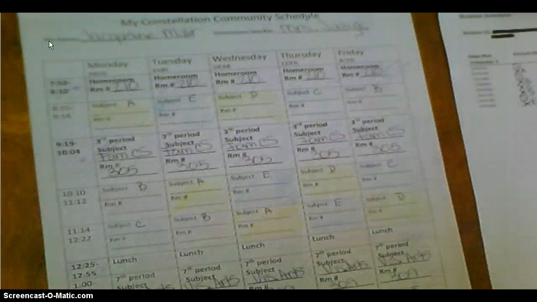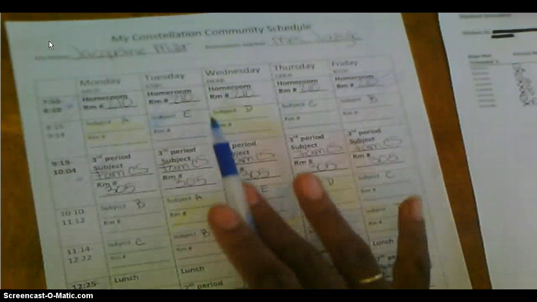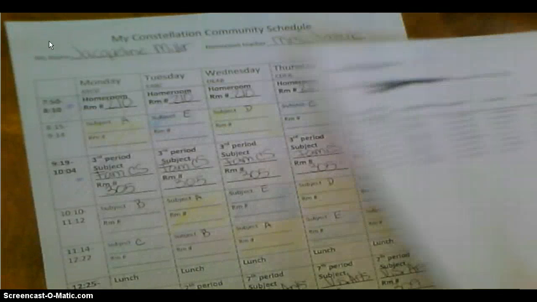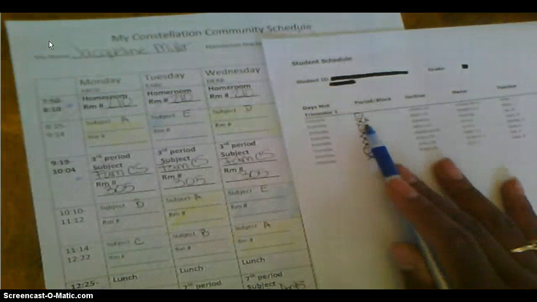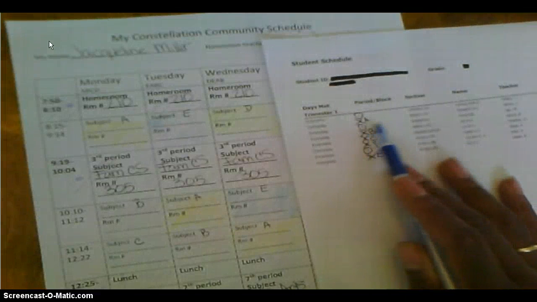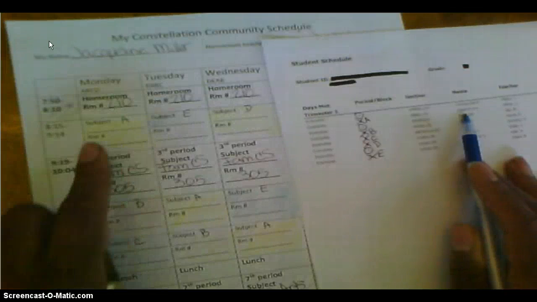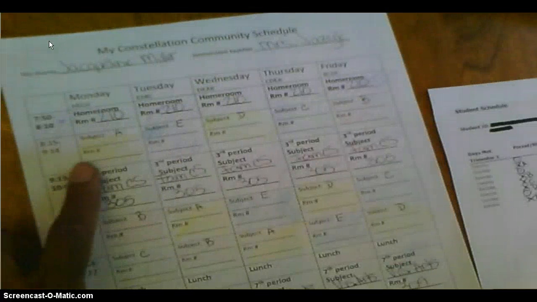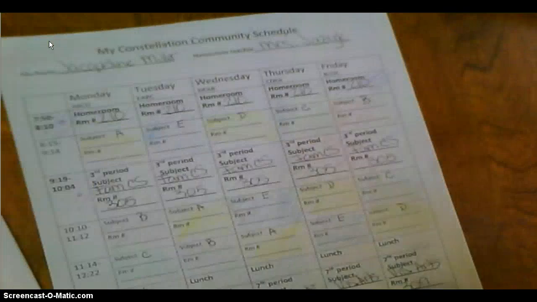So we're going to go ahead and finish filling in our schedule. Your paper that says My Constellation Community Schedule should be completely color-coded at this time. So now we're going to look at our schedule. Where we see A on our schedule, we're going to fill it in where we've colored and written the letter A. Wherever you have block A, you're going to fill that in on the blocks where we have A. So let's go ahead and do that together.